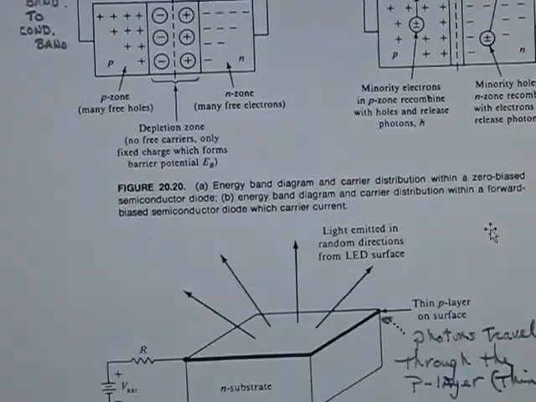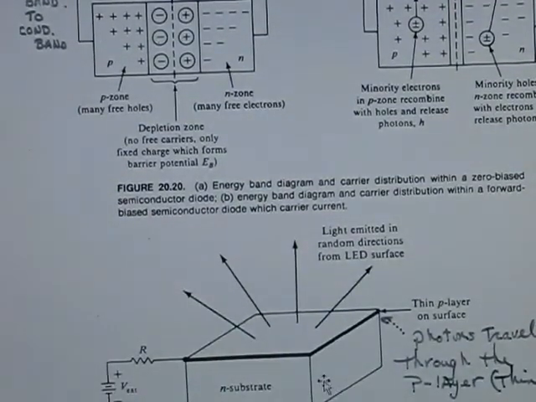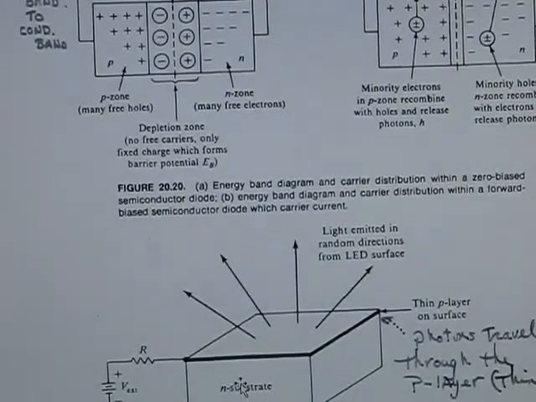Now this is a diagram of a light-emitting diode designed for fiber optics. It's very general. We have an N-type substrate which serves as the foundation, and we have a thin P layer on top. And what occurs is that we have the generation of electron-hole pairs that release photons, and notice that the photons go in all kinds of different directions.